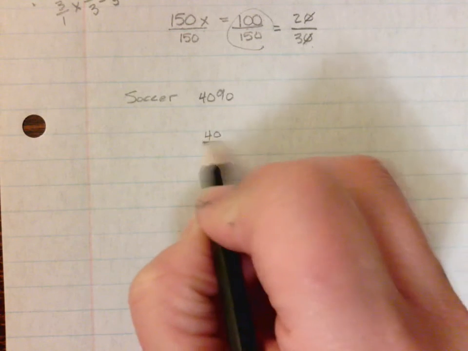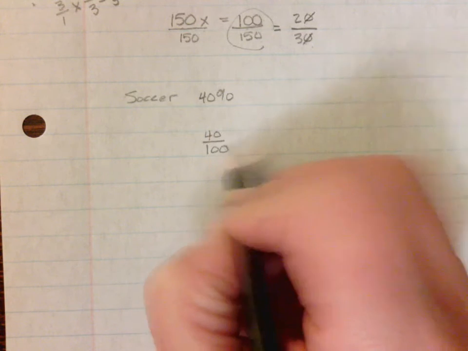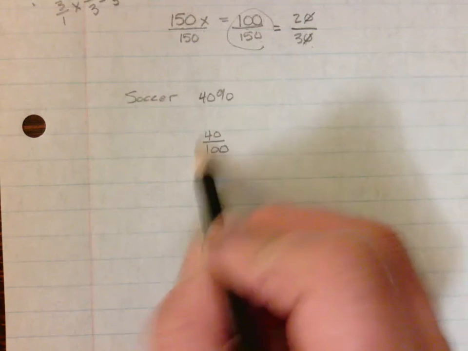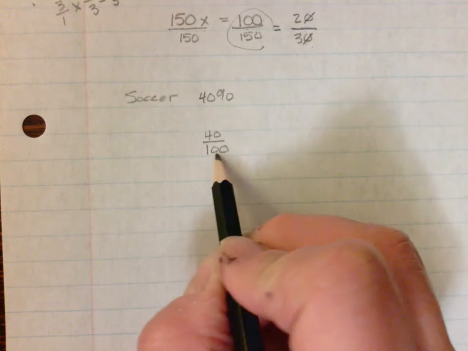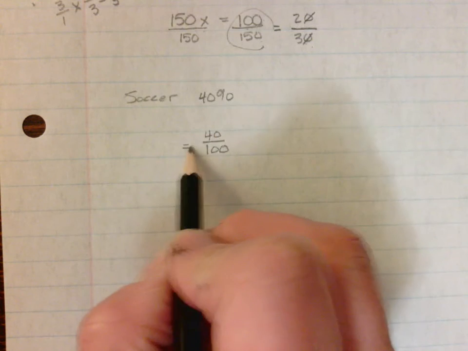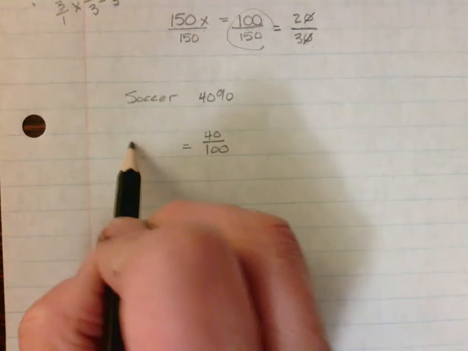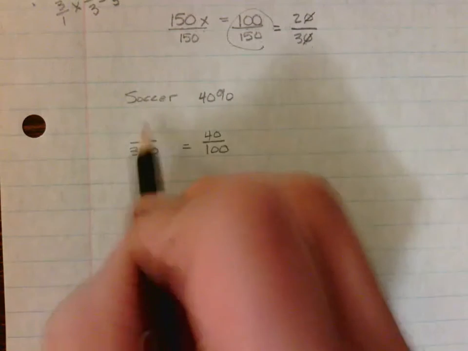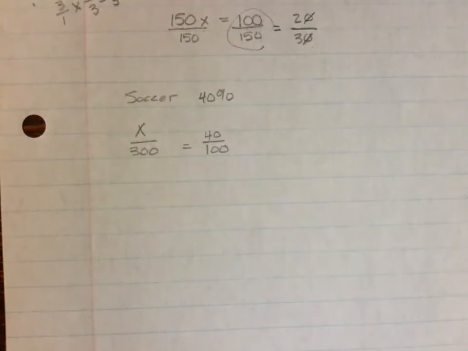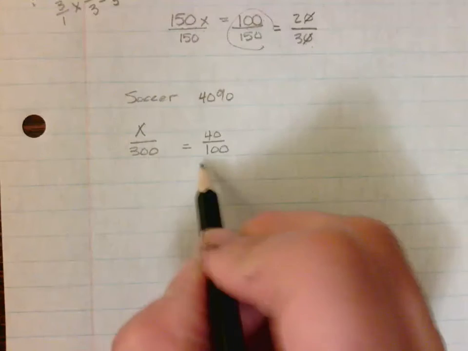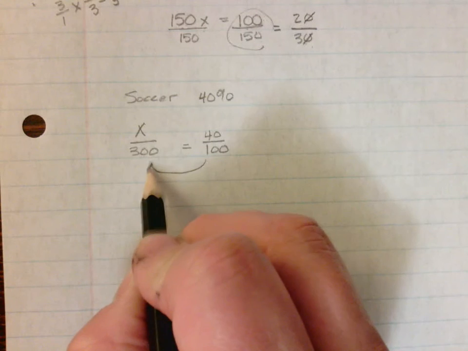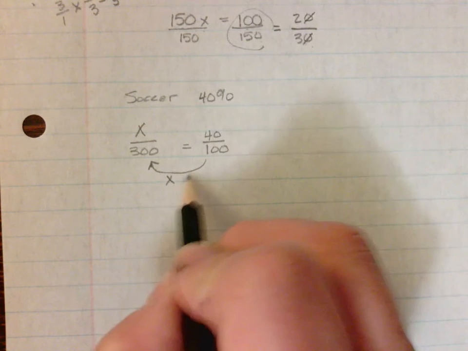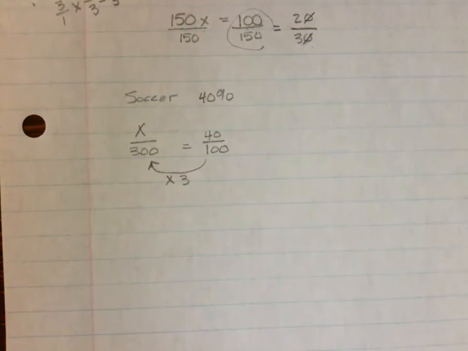So here's my percent proportion, right? This is the ratio, or what 40% is compared to 100. And I want to know at Lakewood, which has about 300 students, what that number would be. So what I notice is to get from 100 to 300, I had to multiply times 3.